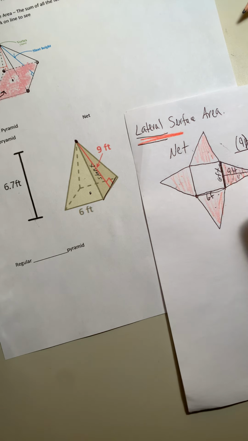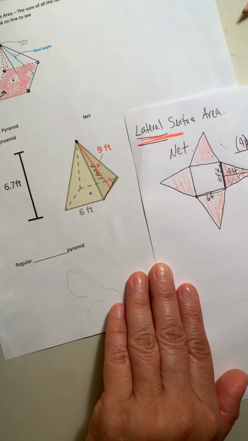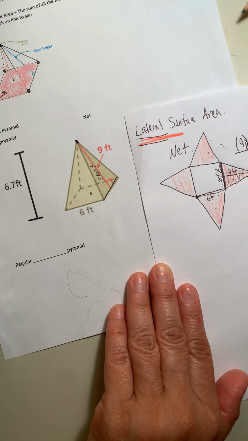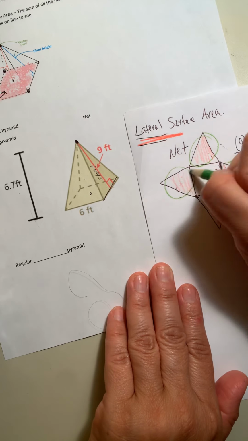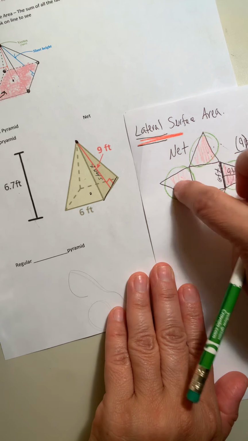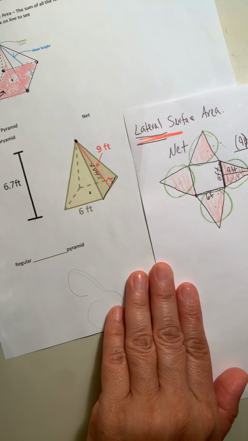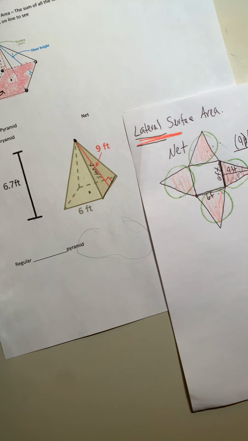So my lateral surface area is 108 feet squared. So all of these added together, this wall plus this wall plus this wall plus this wall, all my walls or all my lateral surfaces add up to 108 feet squared. So that's lateral surface area. That's all that is, just the area of the sides.